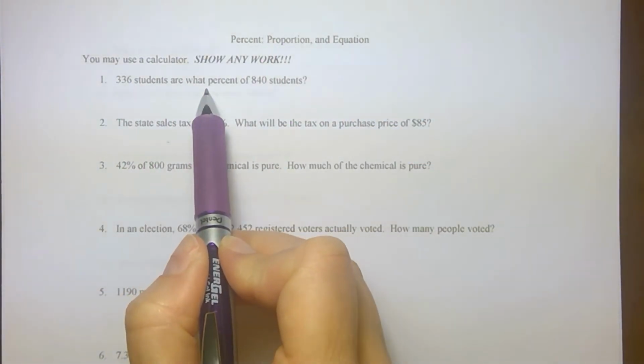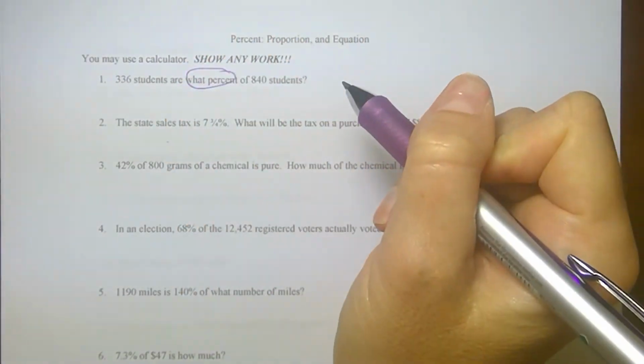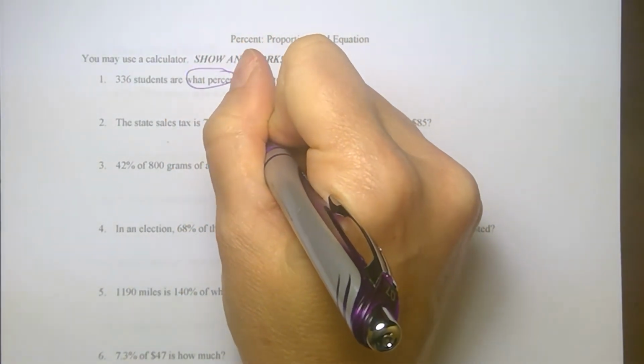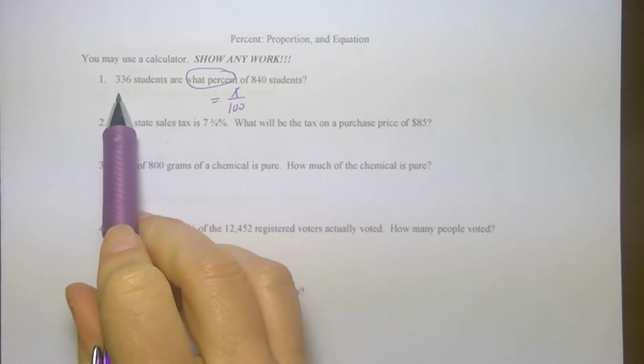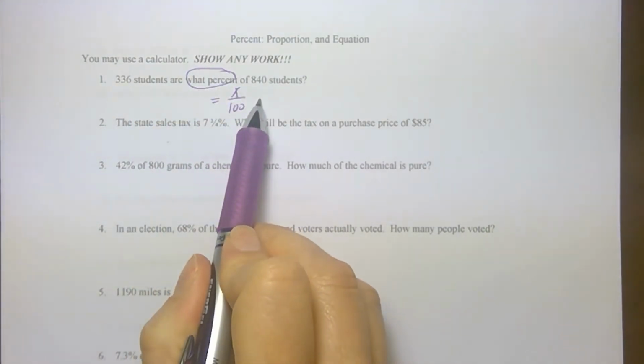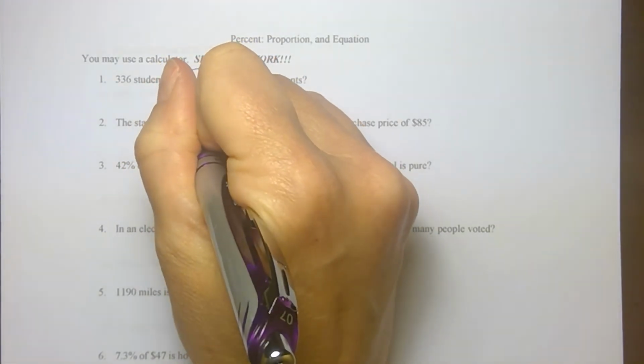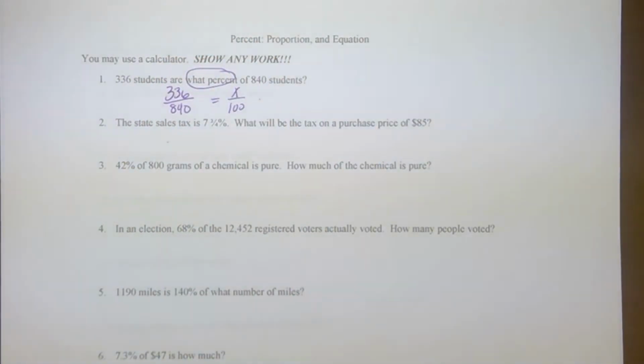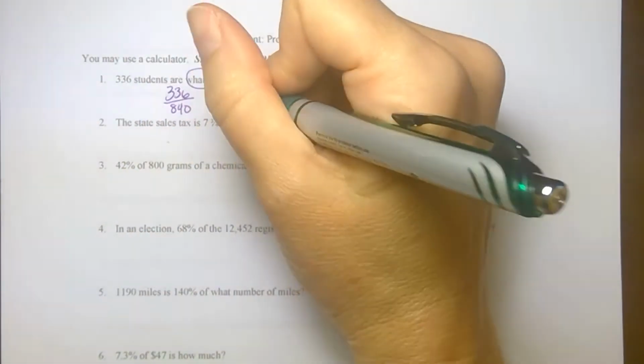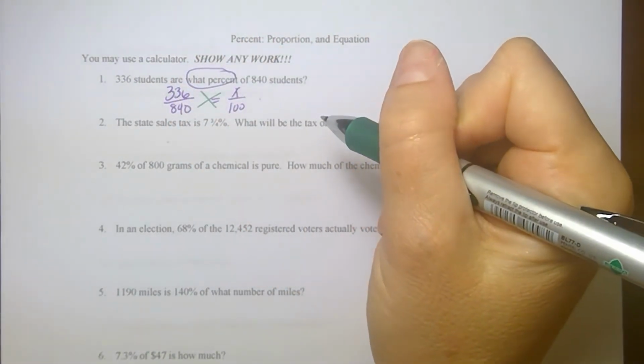336 students are what percent? So what percent is my missing piece? That's X out of 100. I've got 336 students out of 840 students. So the 336 is the part, the 840 is the whole. And remember, I solve a percent proportion by finding cross products.